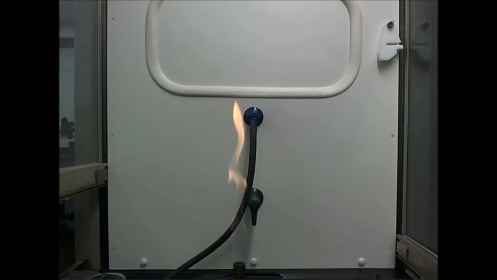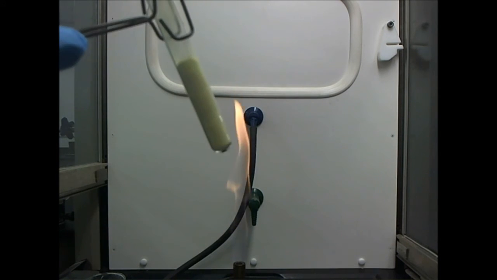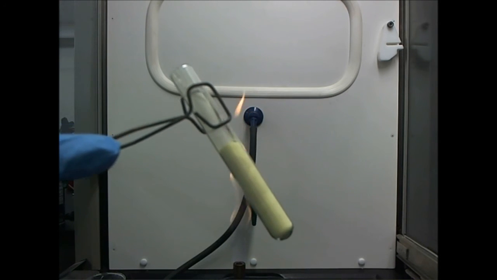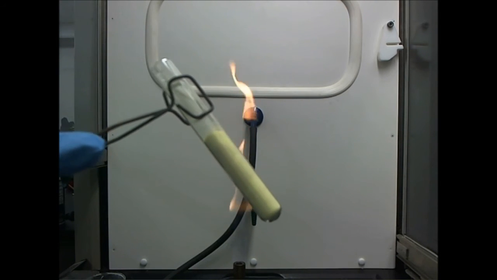So at this point, I've got a flame going, and I'm going to melt some sulfur to take a look at its different arrangements of atoms, its allotropes. Here, I have yellow sulfur. It's a yellow powder substance comprised mainly of those 8 atom sulfur rings.